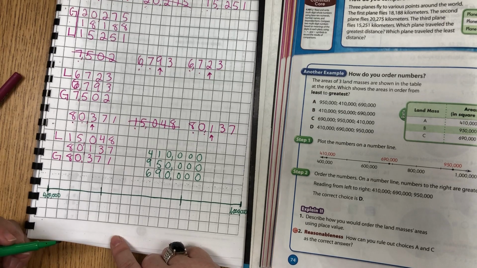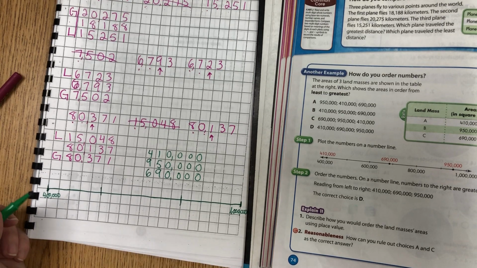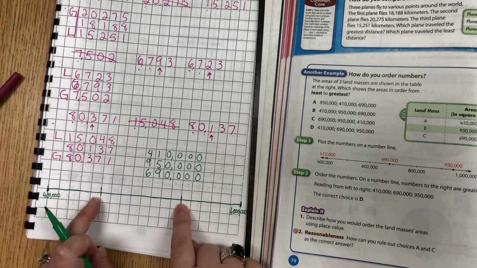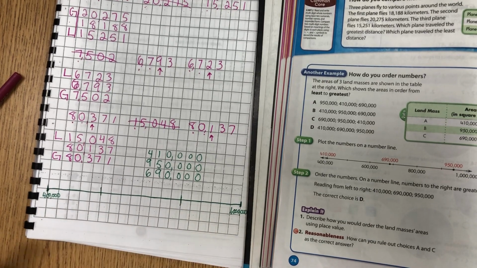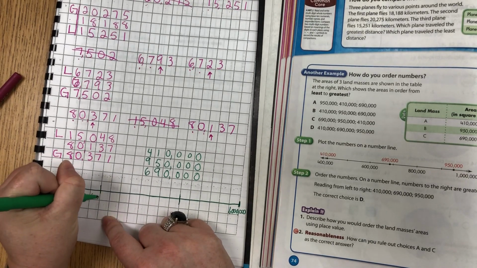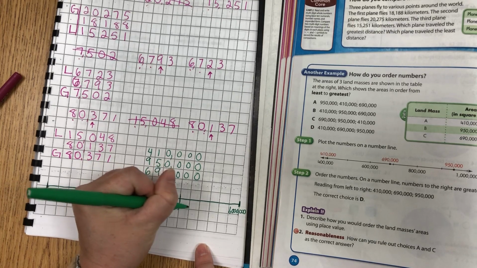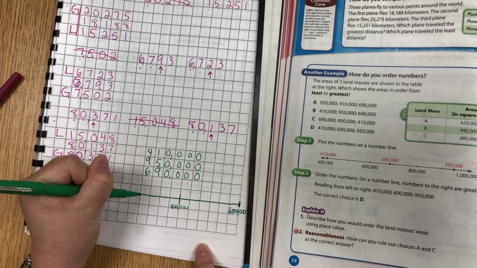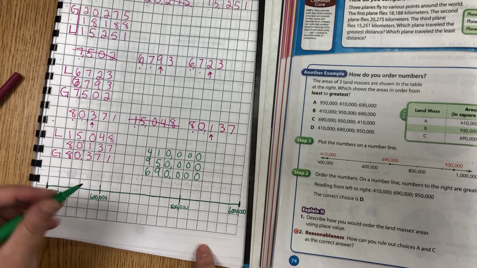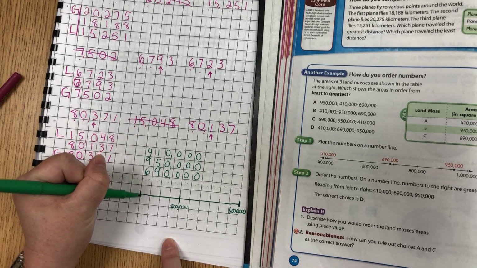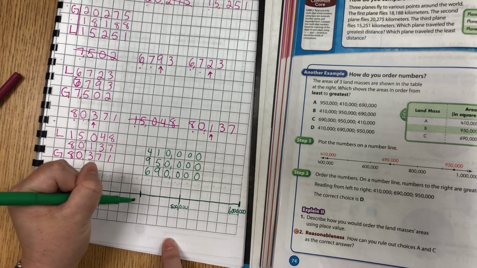Is this totally accurate? No, it's not. In fact, this one looks like it should be over a little bit, but I really don't care that much about it because it's still going to get me what I need. So I'm going to label this part as the 600,000, and this part as the 800,000. That means in the middle here is 700,000, right? So let's say right here is 700,000.